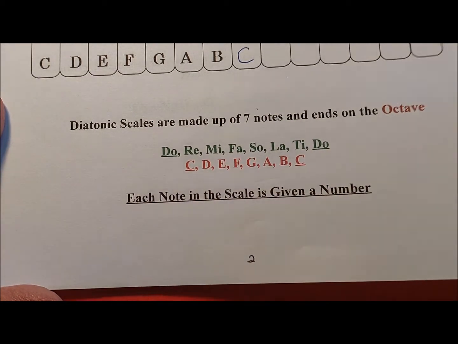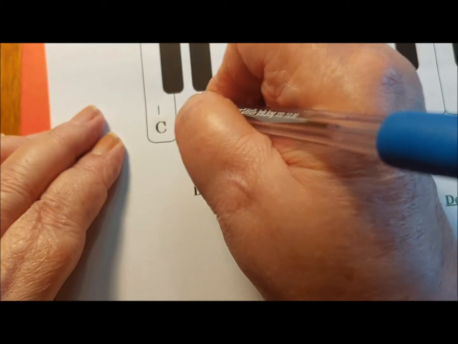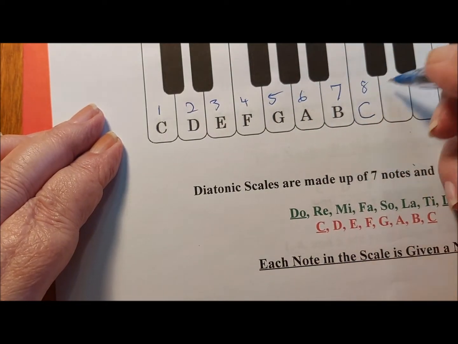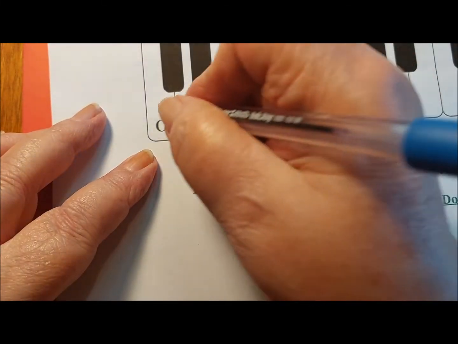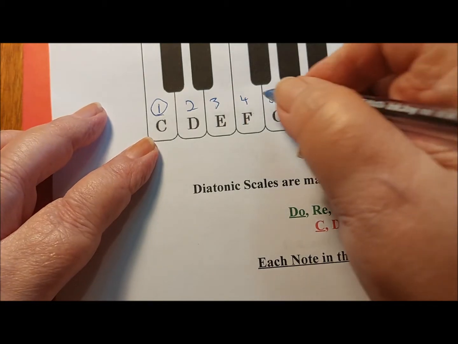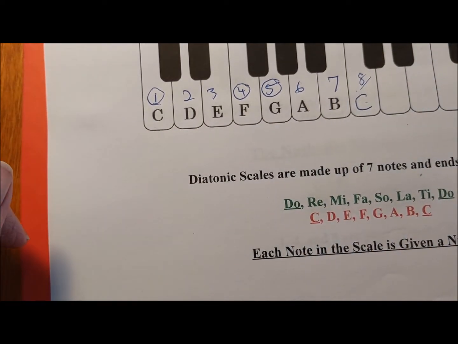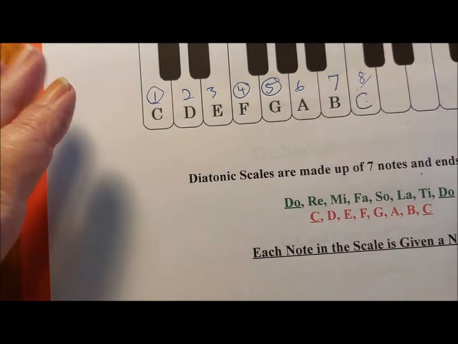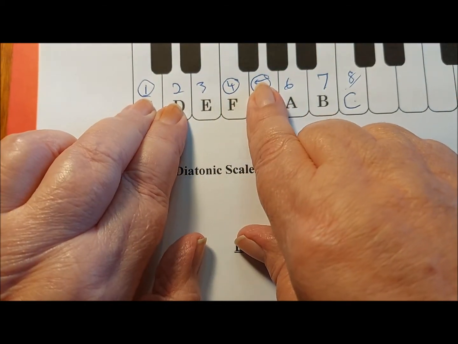Now, as we said before, each note in the scale is given a number. You saw that before when I said learn your numbers, because 1, 2, 3, 4, 5, 6, 7. Then, of course, this is 8, which is the octave, which is 1 again. We're starting back at 1. But 1 is always your root. This is your 4th, and this is your 5th. It's important to know this, especially the 1, 4, and 5, because those are your main chords in any song you're going to be playing. Not C, F, and G, but 1, 4, and 5.